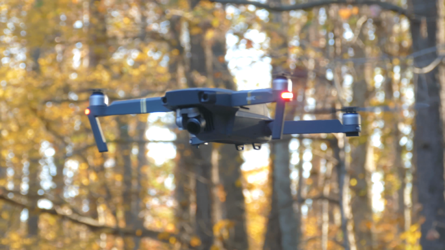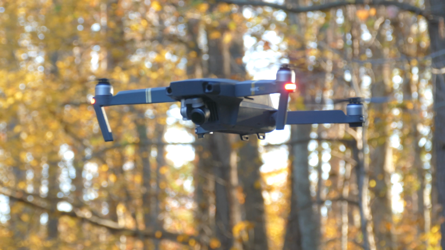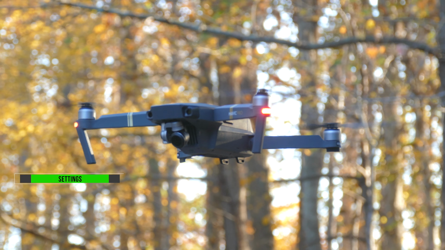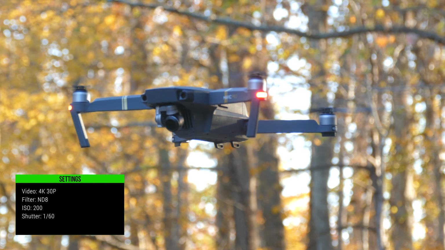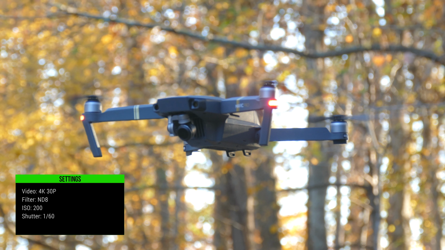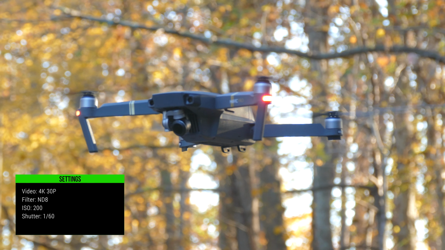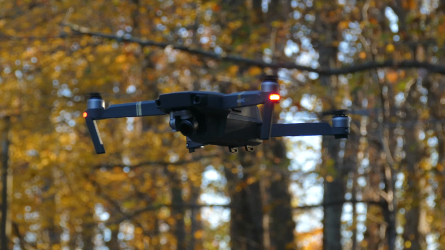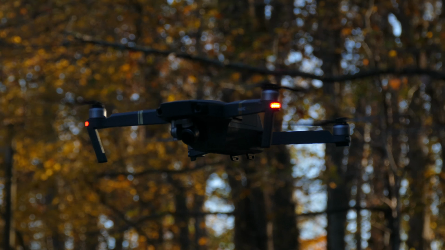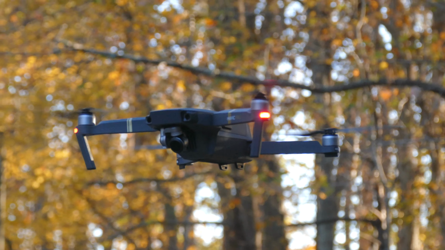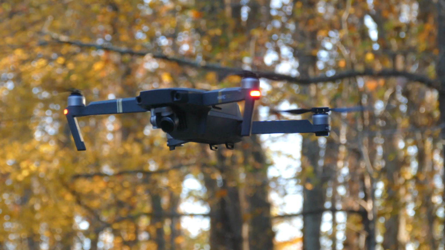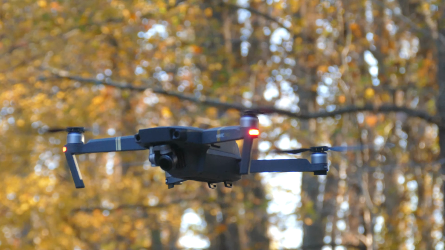All right, guys, so probably the easiest way for me to show you the effects of the shutter is going to be using the Mavic itself, filming with my camera. So right now I'm at ISO 200, a 60th of a second, shooting 4K 30, and the aperture is at 4.5, which doesn't really matter in this scenario. But if I take the shutter speed way up there, and then I bring my ISO up to allow you to see exposed, it's probably as close as I'm going to get.